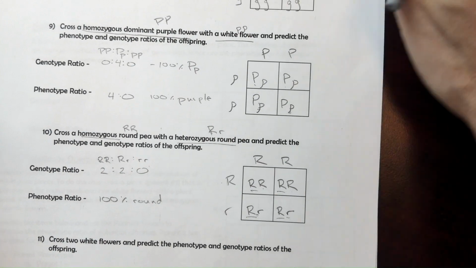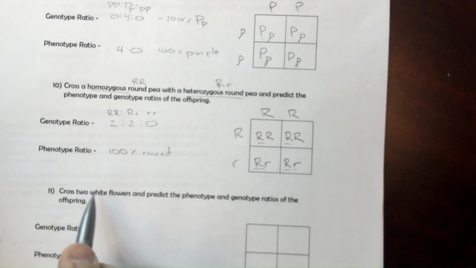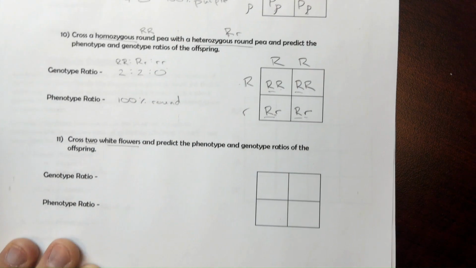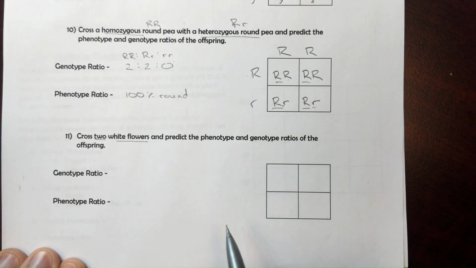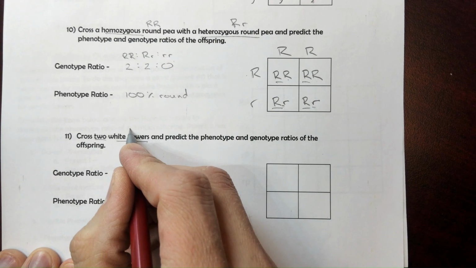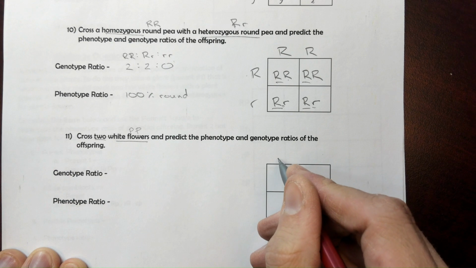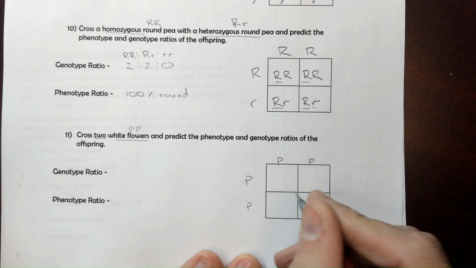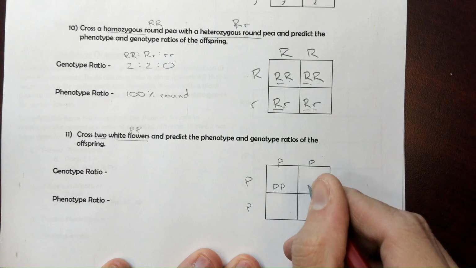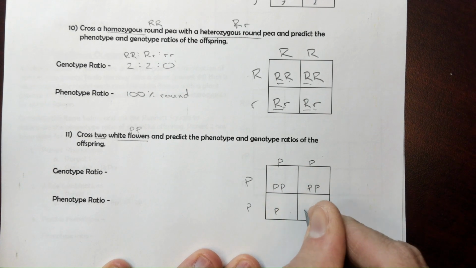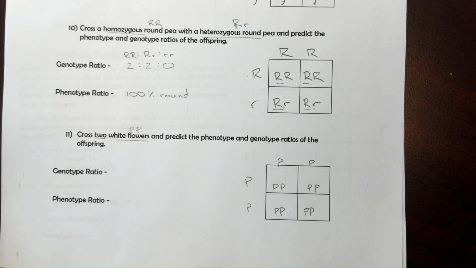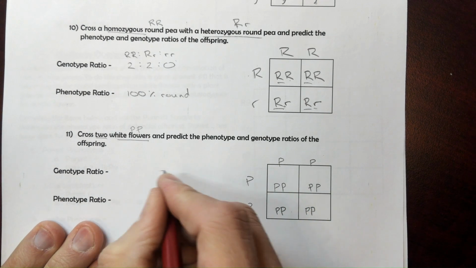Now down here in this next scenario, it says cross 2 white flowers. Well, if we remember again, white was the recessive trait. Okay, so we're going to have 2 flowers that are both lowercase p, like this, and when we cross, all of them are going to be lowercase p's. All right. The genotype ratio here is very simple.